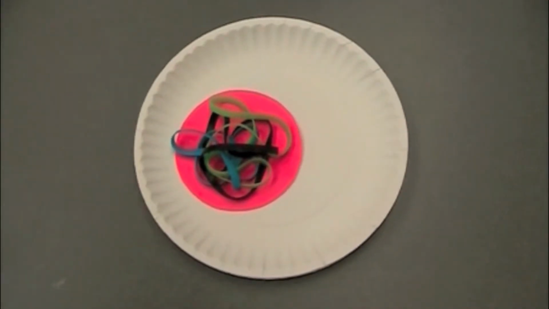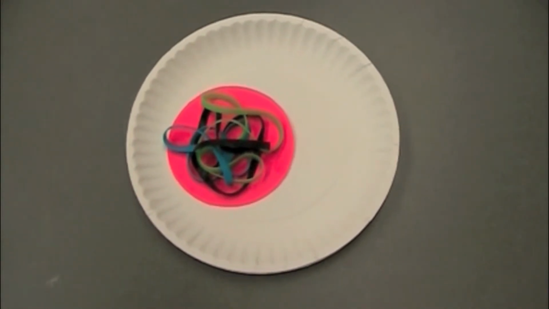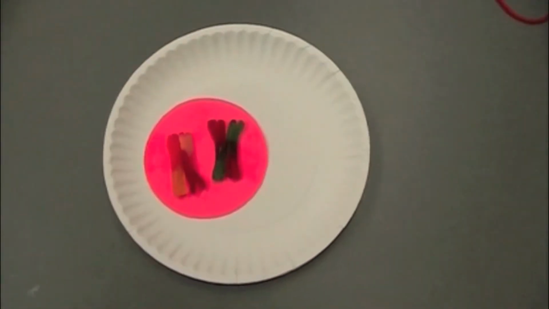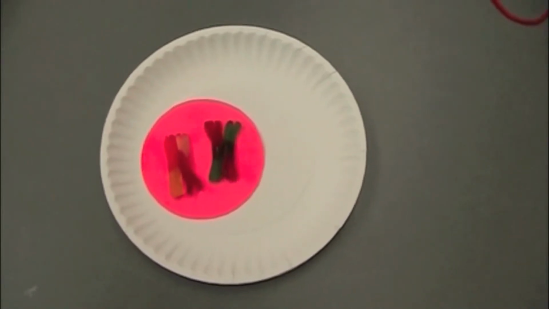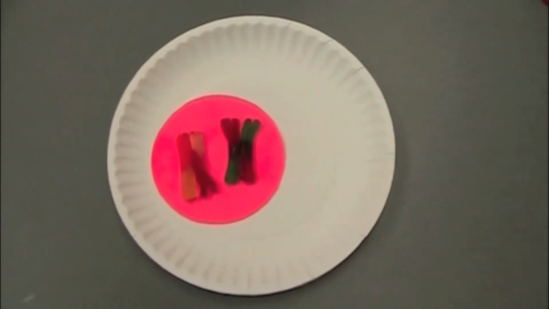This colorful mix of rubber bands represents the chromatin in the cell's nucleus. They will condense into chromosomes. Here is the beginning of prophase 1. These gummy worms are the chromosomes. Each chromosome is composed of two sister chromatids.